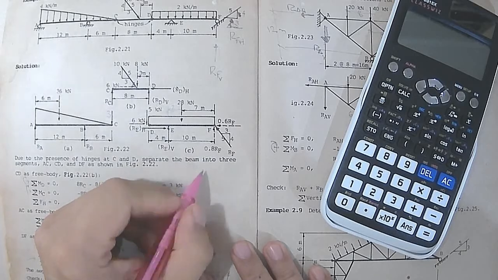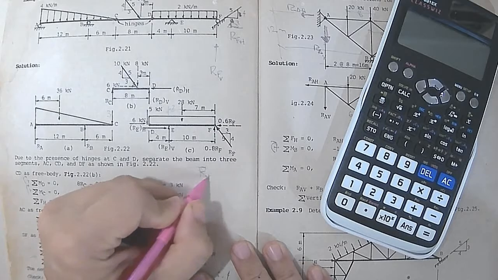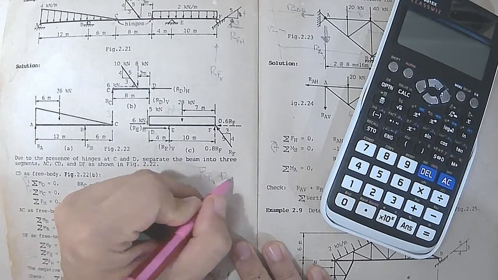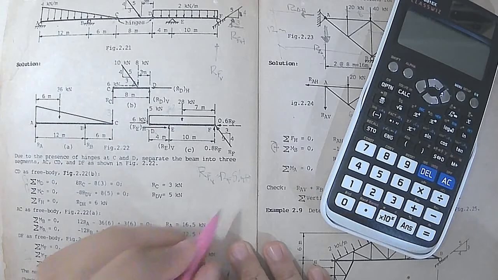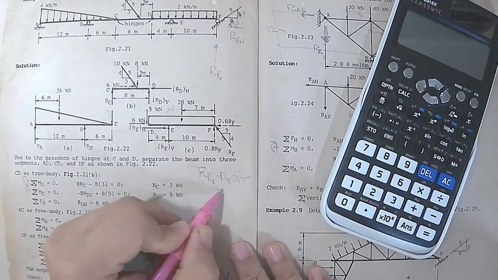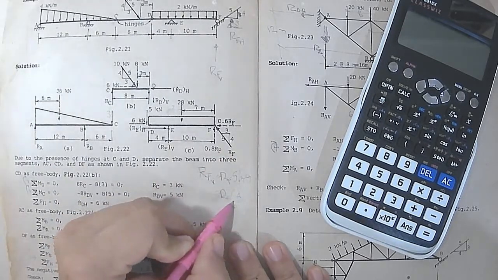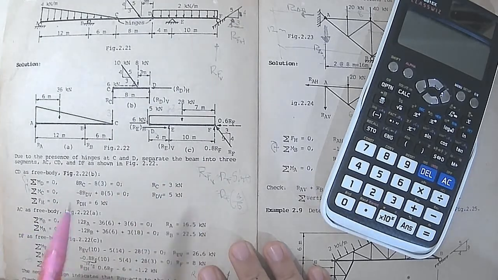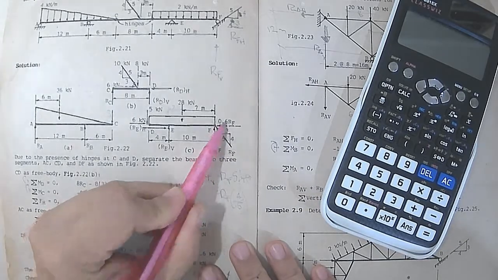Okay, remember that RF vertical is equal to RF sine of theta. But what is sine of theta? It is opposite over hypotenuse. So RF times sine of theta, 4 all over 5, is equal to 0.8. Then cosine theta is 3 all over 5. That is the 0.6.